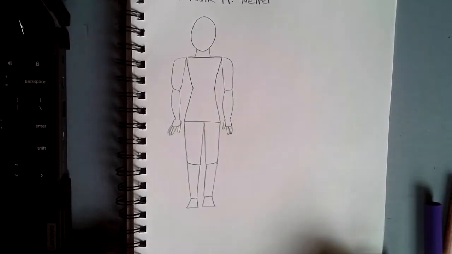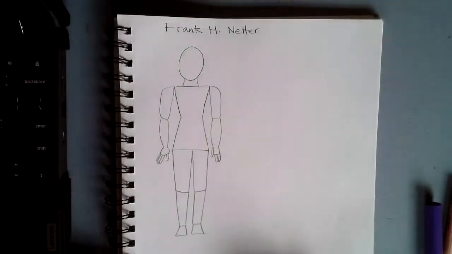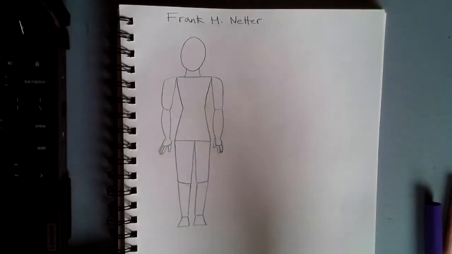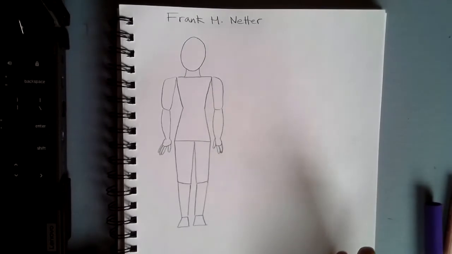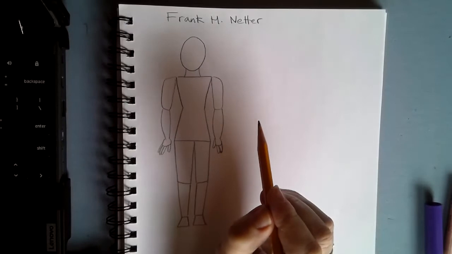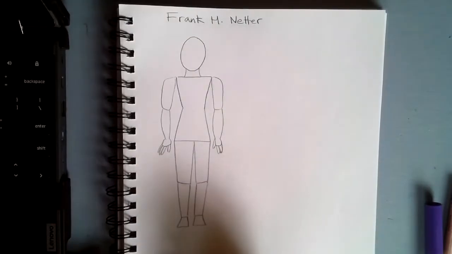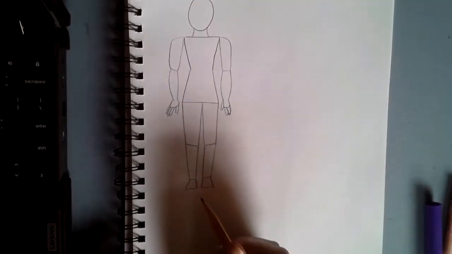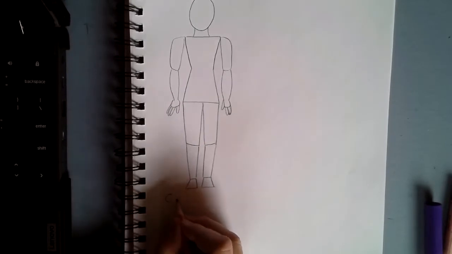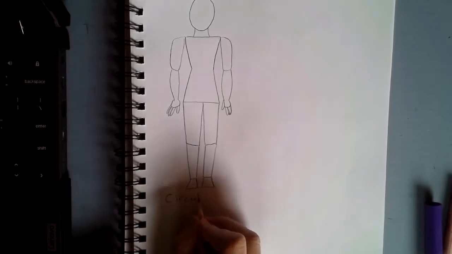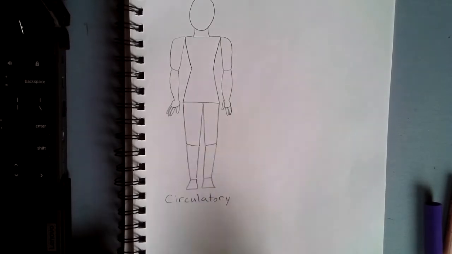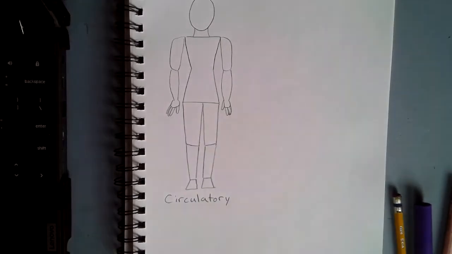Alright, so just draw that body. There will be multiple of these videos, so if you need to space them out over a few days. Granted, each of these are going to be used in your science class as well, so count this towards science and not just art this time. Let's begin with the circulatory system, which means the layout of blood vessels, arteries, and veins in your body.